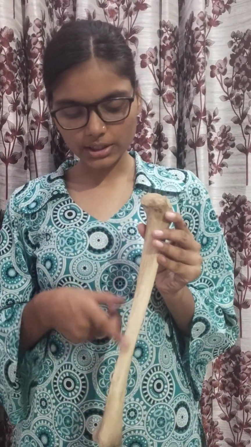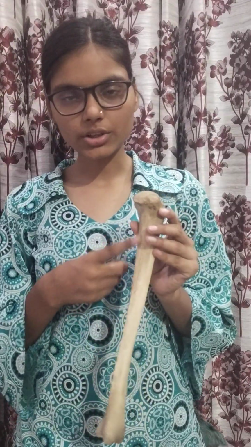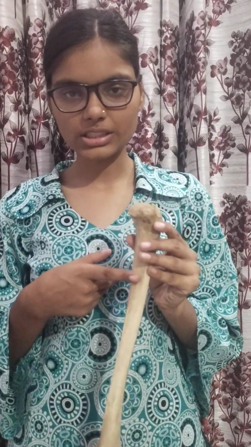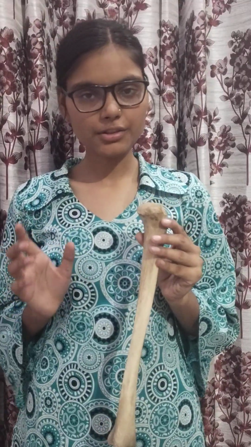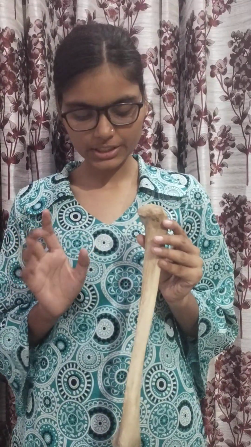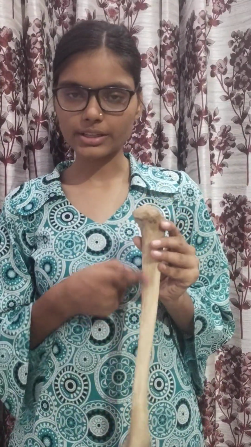Okay. The lateral border is also known as the interosseous border of the tibia, as it is related to the laterally placed fibula of our leg. Clear? So this border is also known as the interosseous border of the tibia.